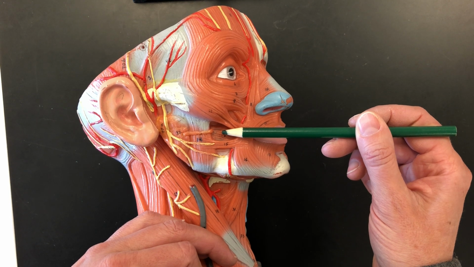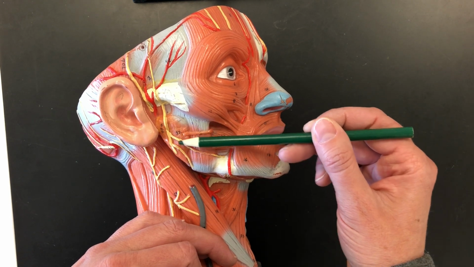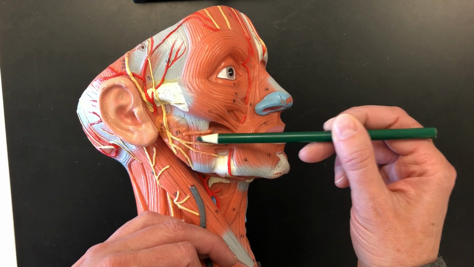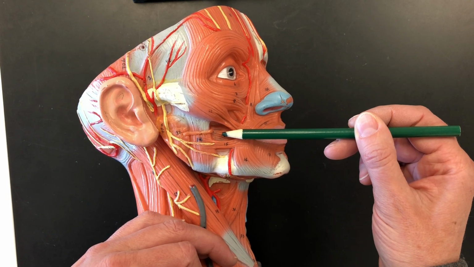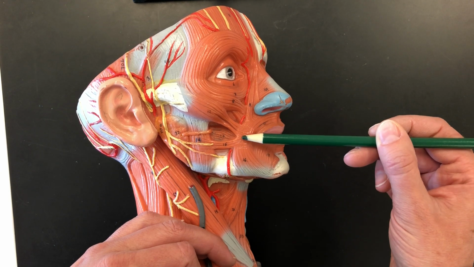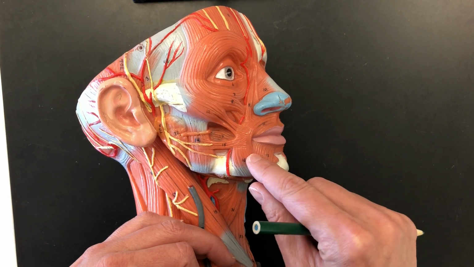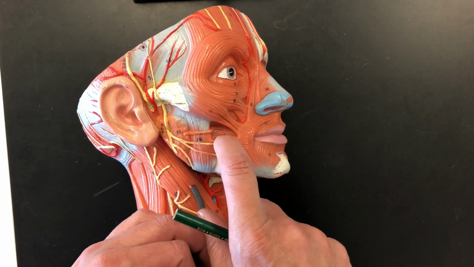So the buccinator originates back here on the molar regions of your mandible and maxilla, kind of like back behind this muscle here. And then it inserts on your orbicularis oris. So it comes in and blends in with the muscle fibers of this muscle here. Its job is to tighten up your cheeks.